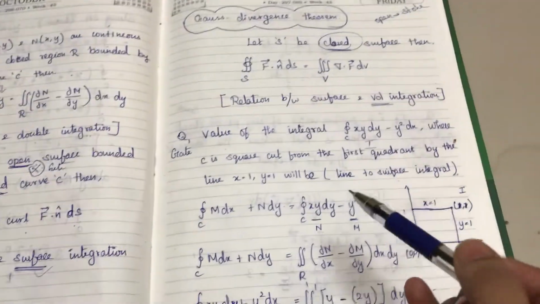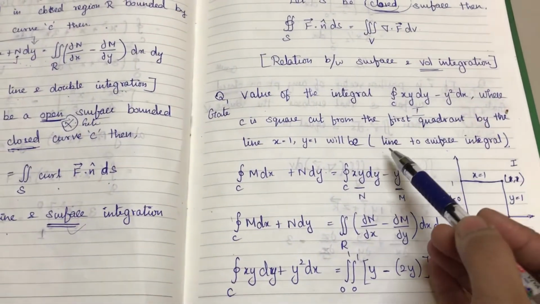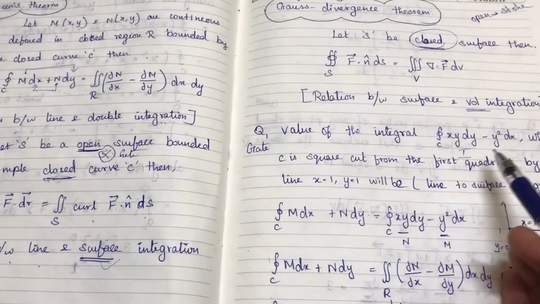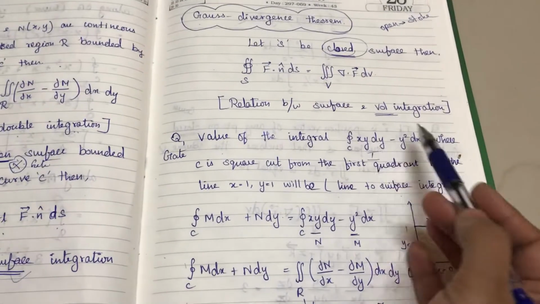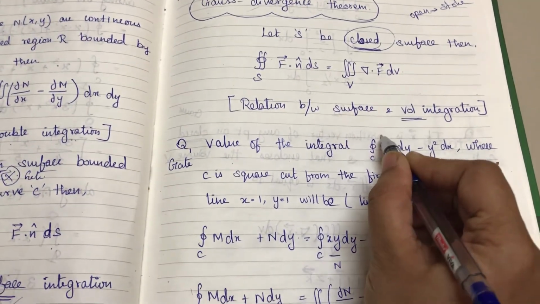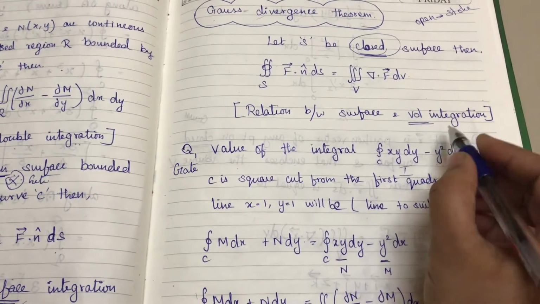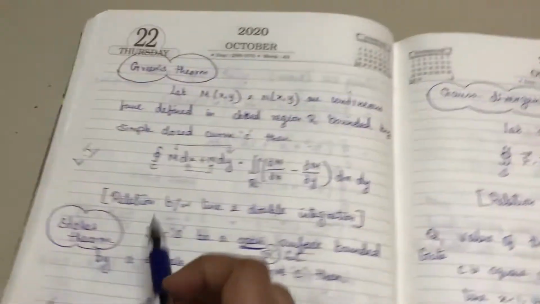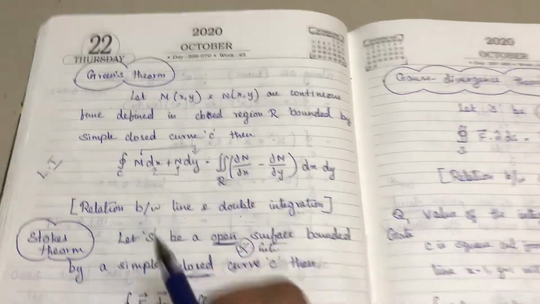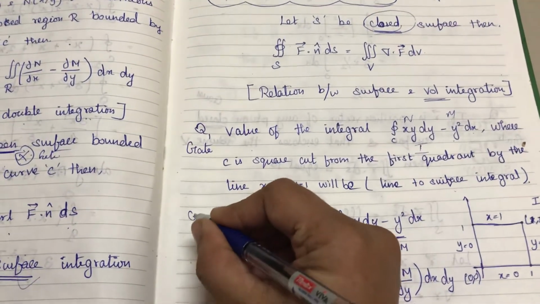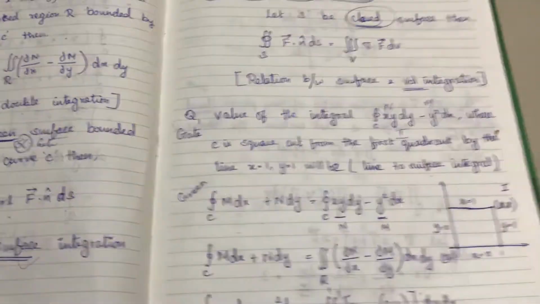You can see here, line to surface, don't get confused here, because they have given the integral in the form M dx and N dy. So you need to go for Green's theorem. This is according to Green's theorem.